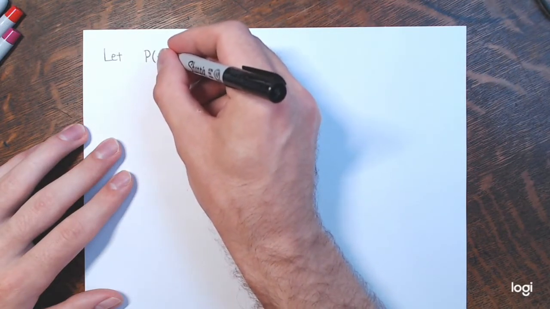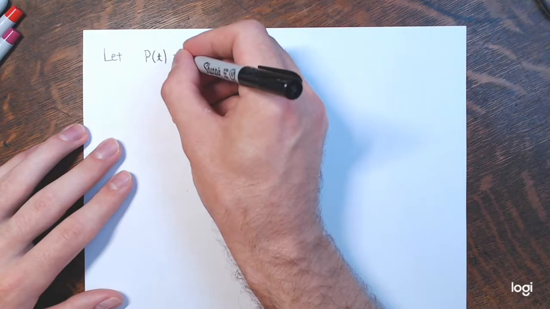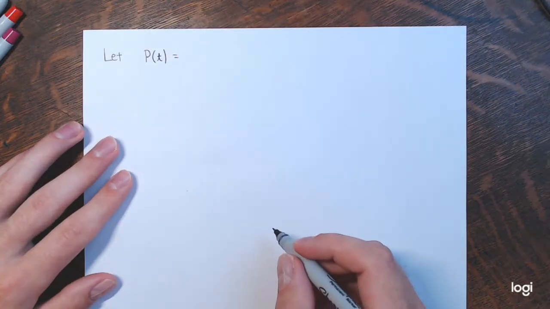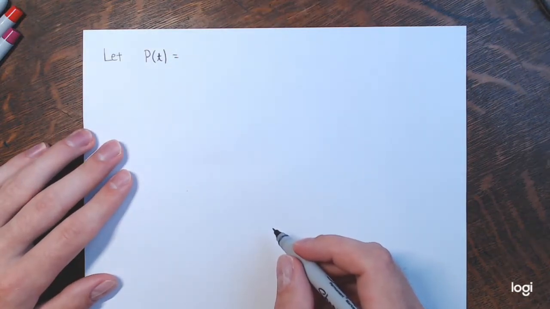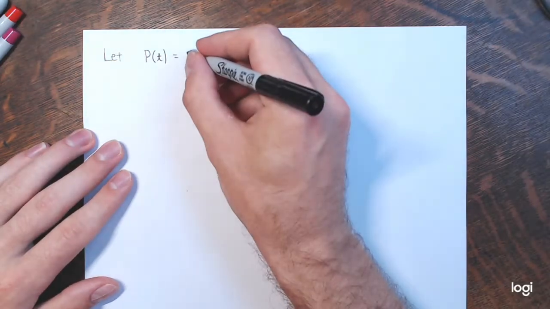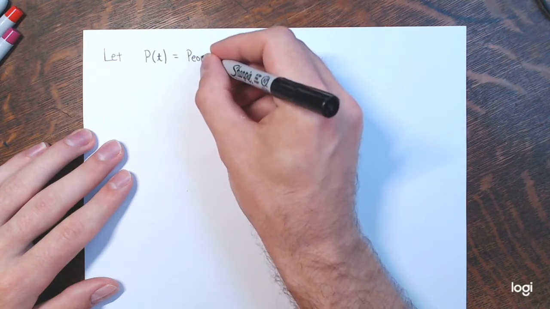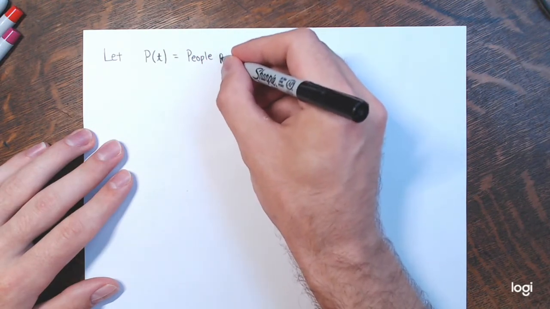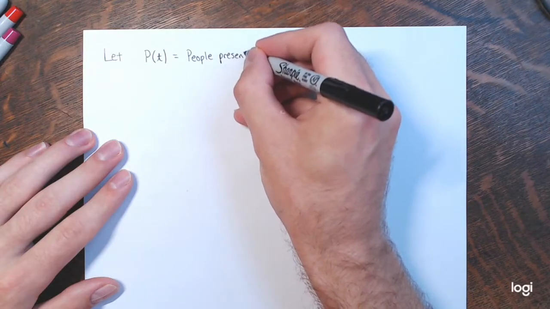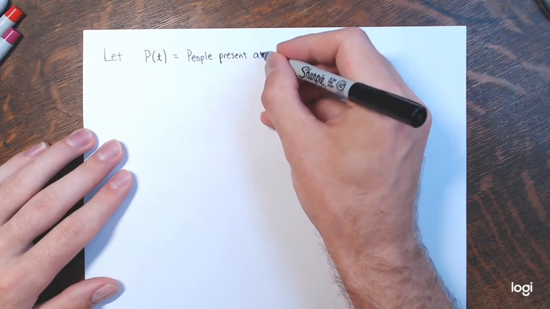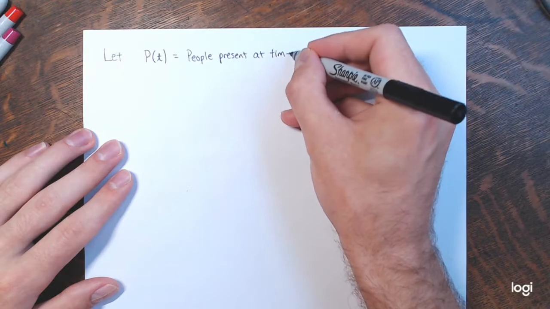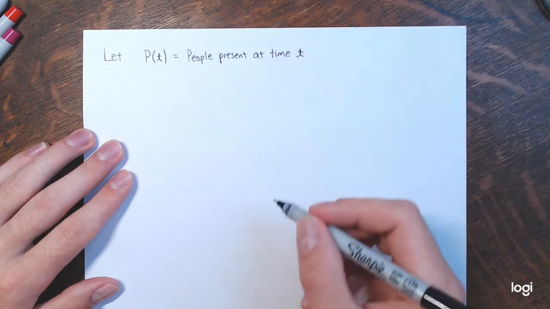So I'm going to have this function called p of t, which is going to be the population of a community at time t. So, people present in this community at time t.